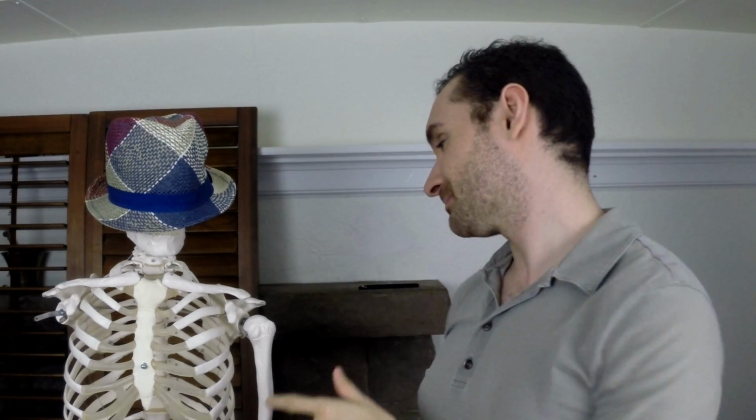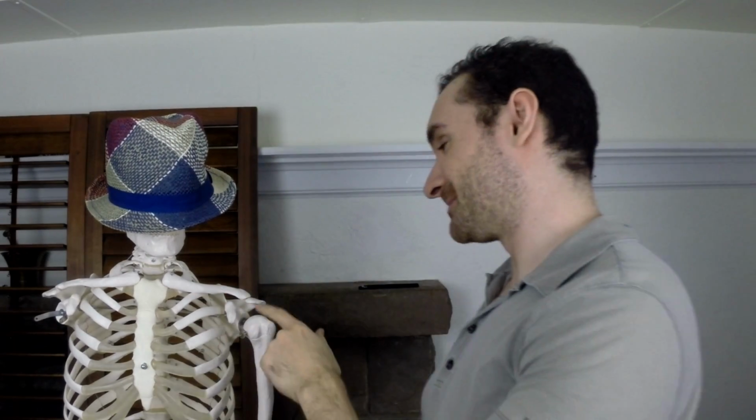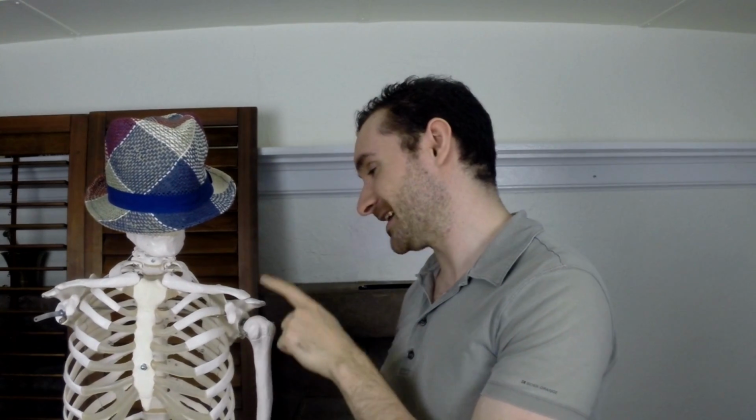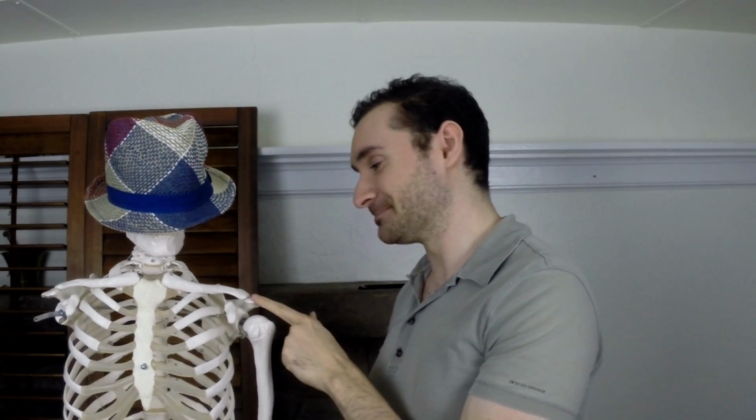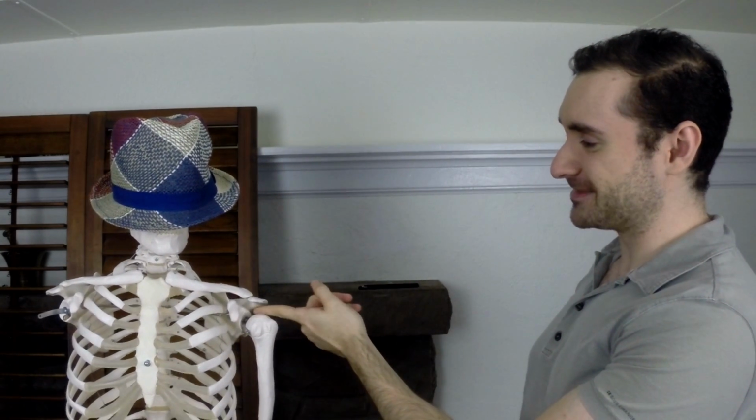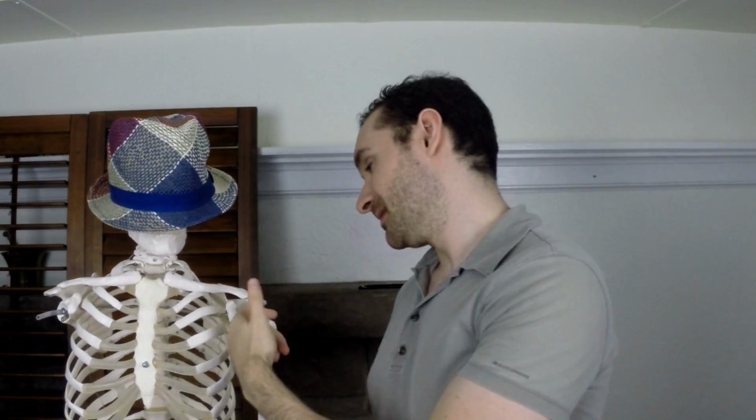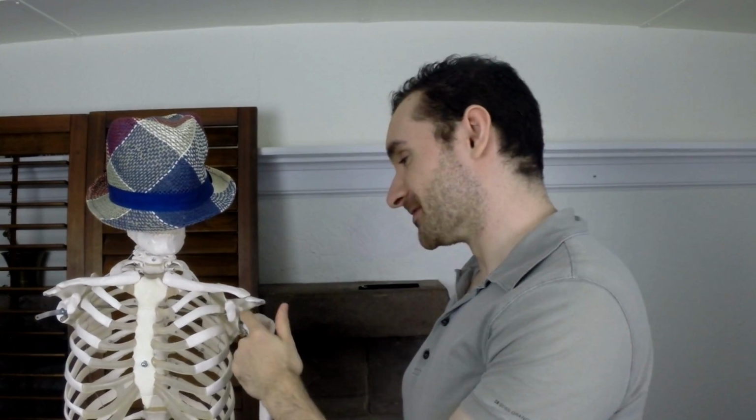Another thing that can cause your biceps to be inflamed is something called shoulder impingement. You have a space in your shoulder between the top part of your upper arm, the humerus, and your shoulder blade, a spot here called the acromion. Within this space, you have your long head of the biceps. It travels through there.